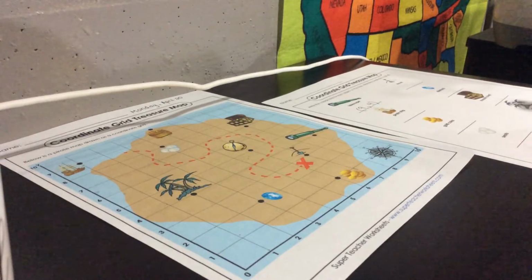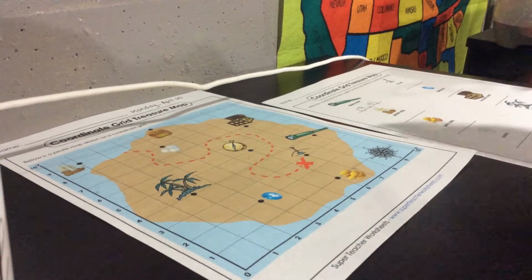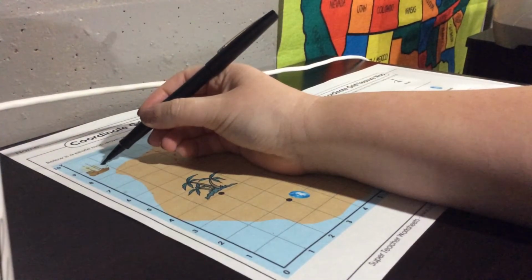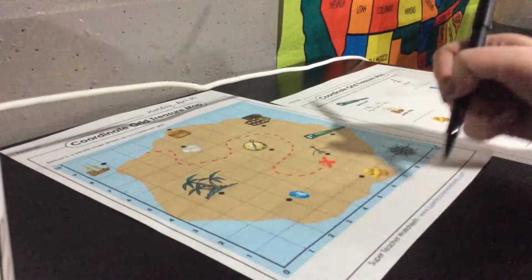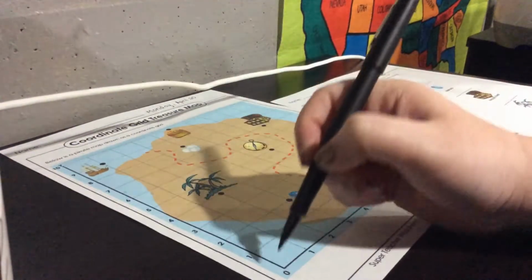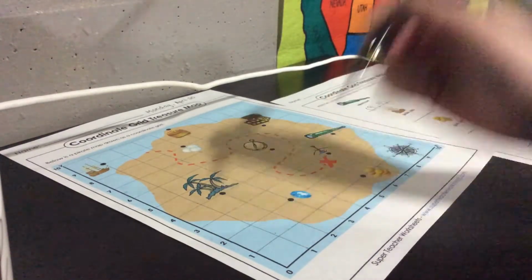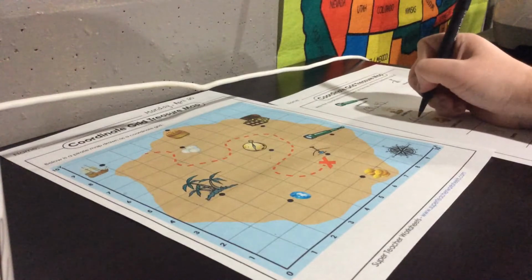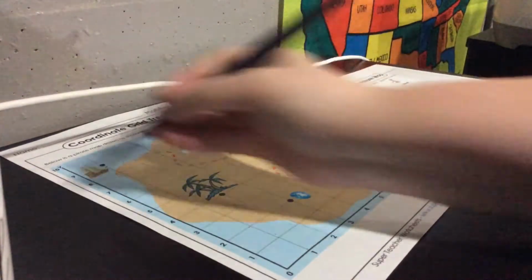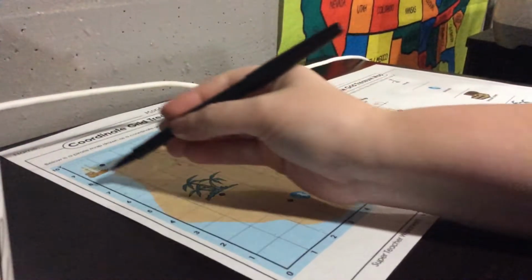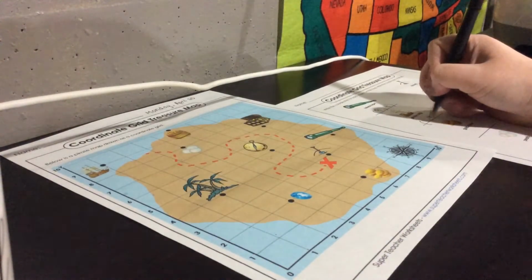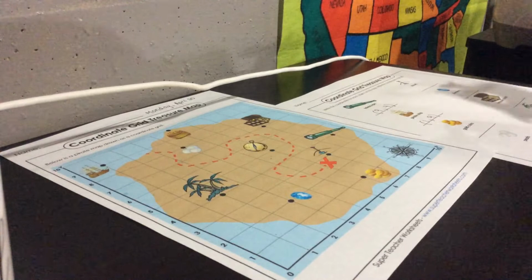Now let's move to the pirate ship. I'm going to look for the pirate ship. It looks like it's way over here. I'm going to look for the x, which is left to right, and my pirate ship goes over right 1. So I'm going to write parentheses 1, comma, and then I'm going to look for the y by going up 9. Close parentheses.